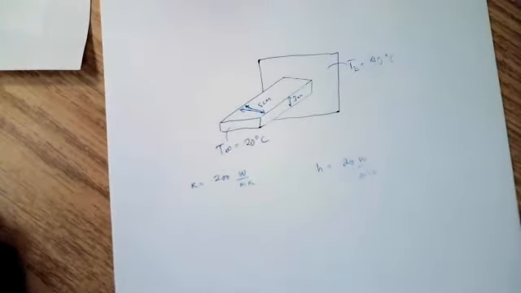Oh, I'm running out of ink. Let me quickly get another pen.